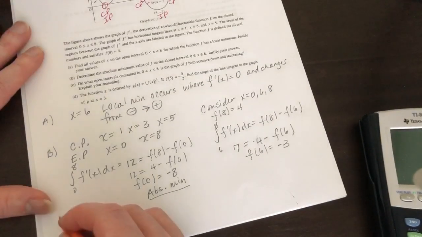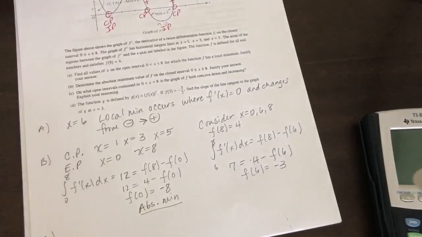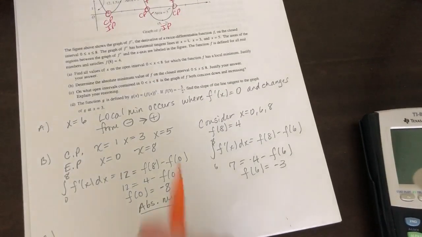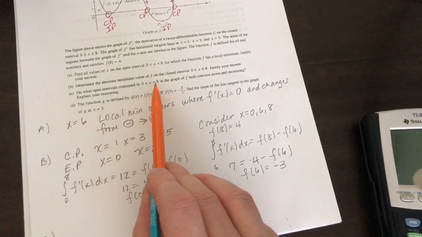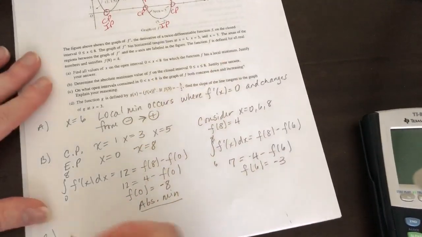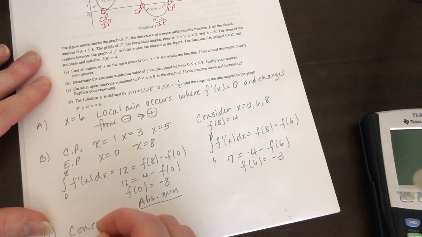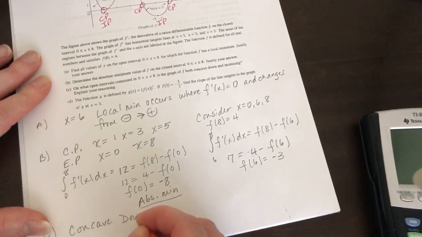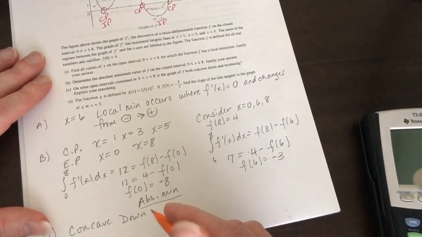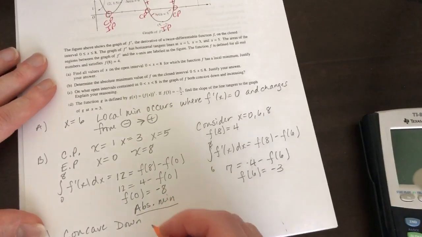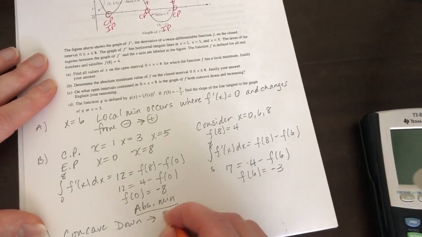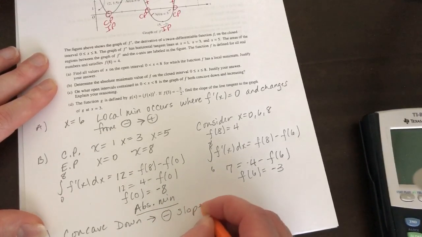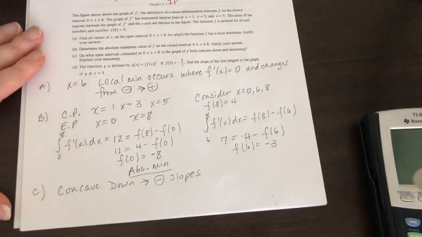Part C doesn't really require any work. On what intervals is the graph both concave down? Concave down means that you have negative slopes on your derivative graph.